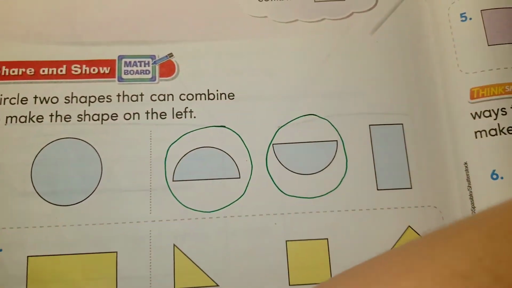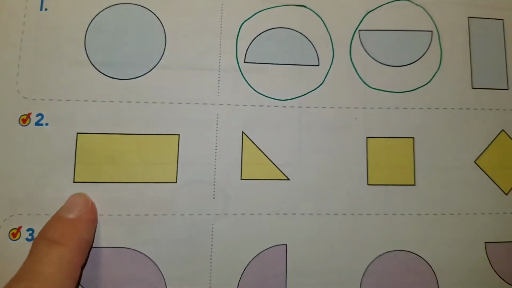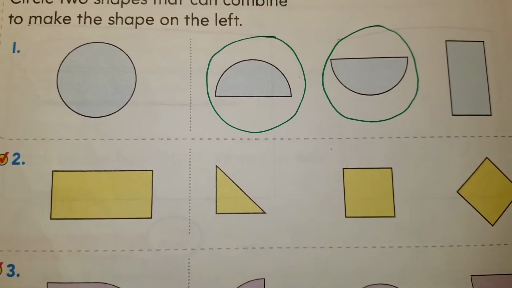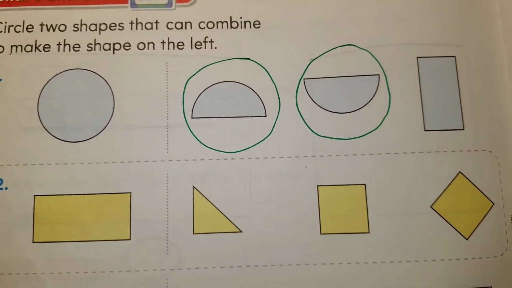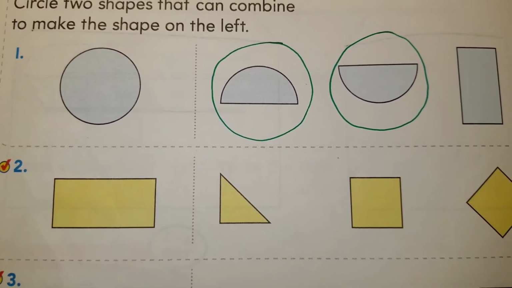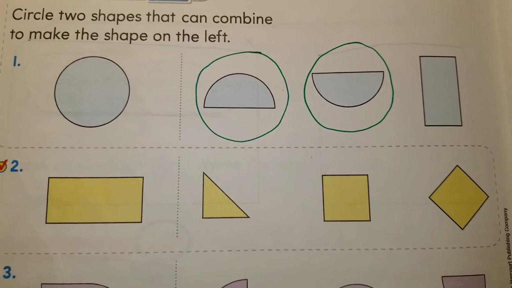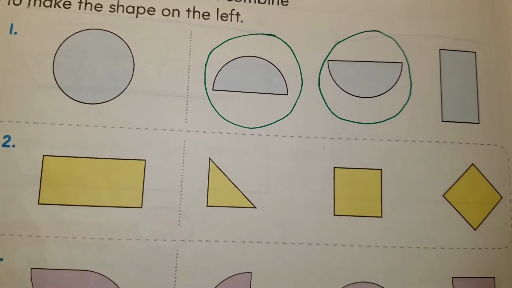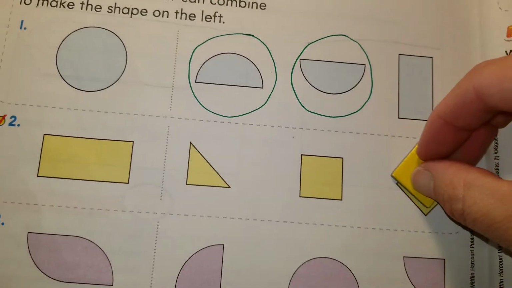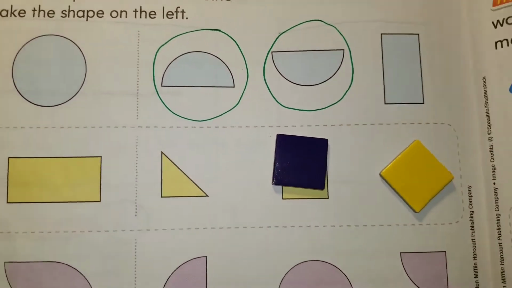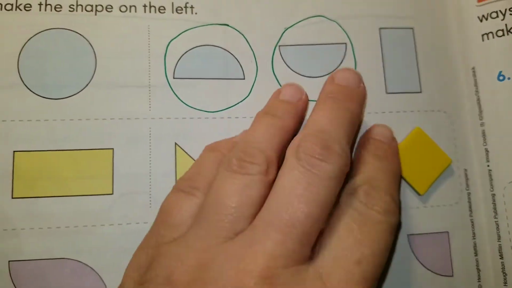Alright, let's take a look at the next one. Number 2, what shape do we have here? This is a rectangle, right? Boys and girls, what 2 shapes do you think can form a rectangle? Let's see. Okay, so we have this one over here, right? And we have this one other over here. But let's see what happens.